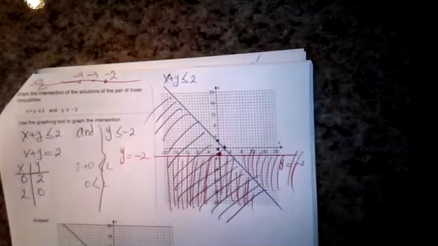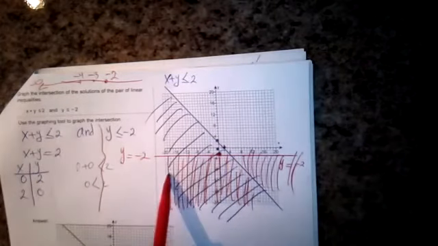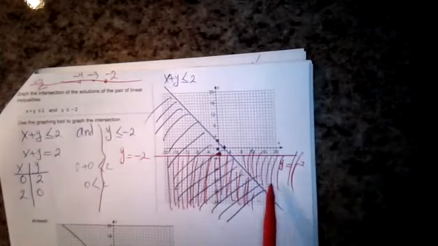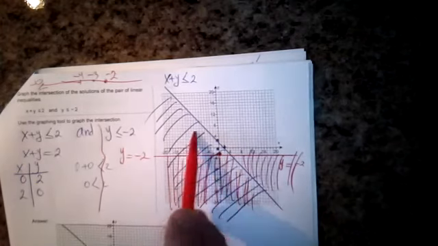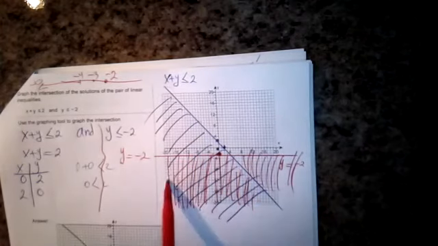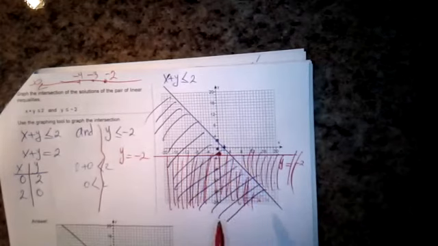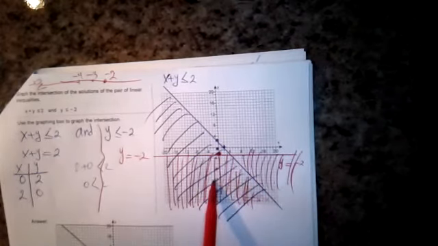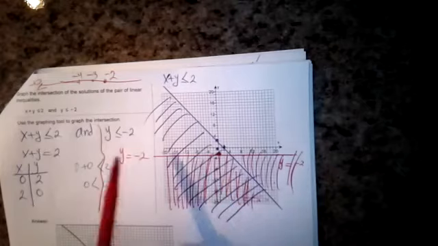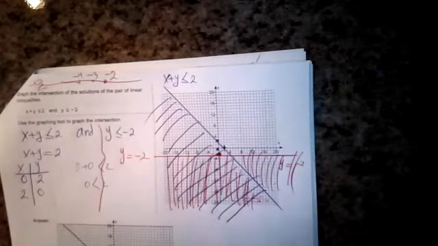You see, what area is the overlap? It's right here. You see that here? Because here is just red, here is just blue. So this is the common area or solution. When you find a common area, it means if you pick any point here, that point satisfies both inequalities when you plug it in.